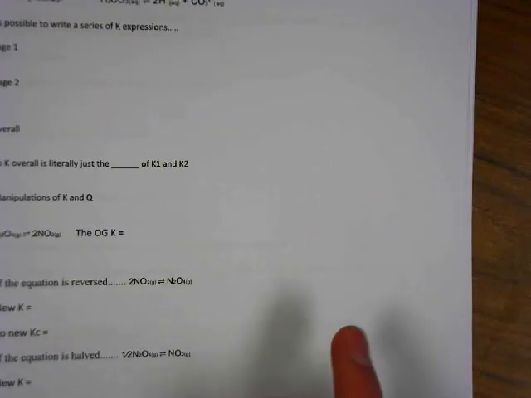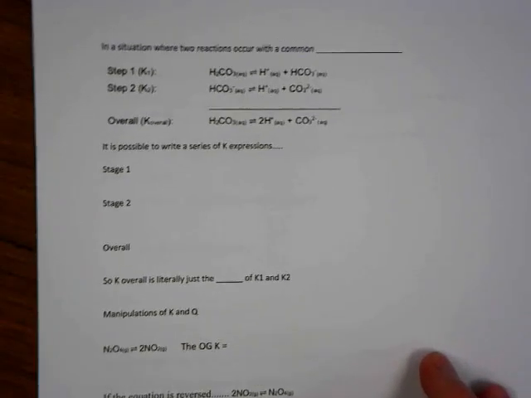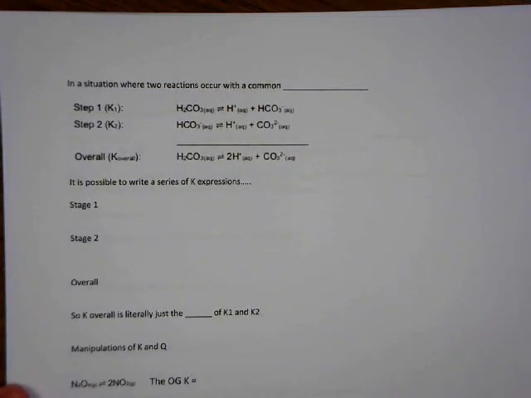That's why Q didn't make sense yesterday, okay? But it should make a little bit more sense now. If it still doesn't make sense, you'll see in a second. We're going to do an example. It'll make sense in a little bit.